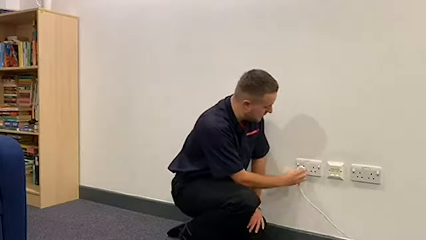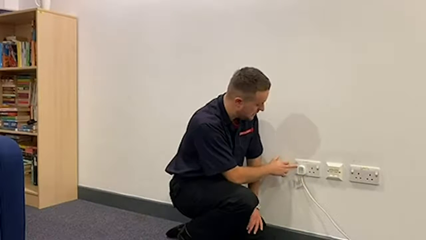So if each socket offers a maximum of 13 amps, anything like that that gets hot will need to be straight into the socket alone. It cannot share a plug socket with anything else, otherwise we run the risk of overrunning that power supply. And the potential dangers there are that the power supply or the plugs or the sockets will overheat and possibly even cause a fire.